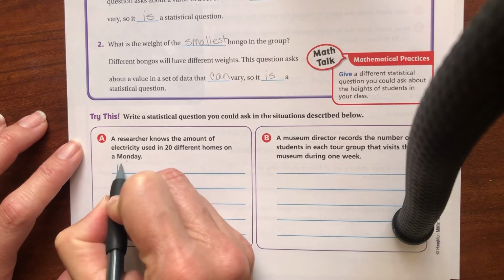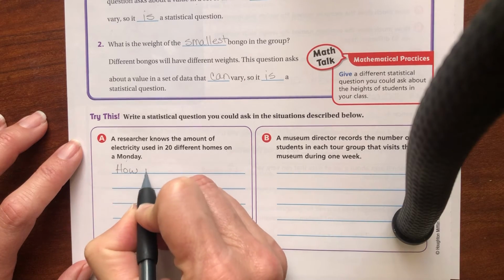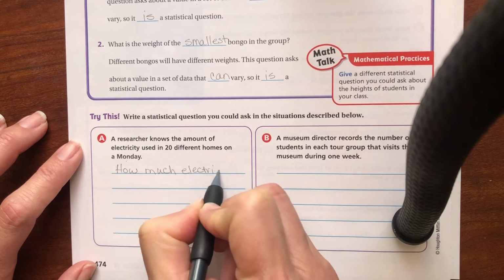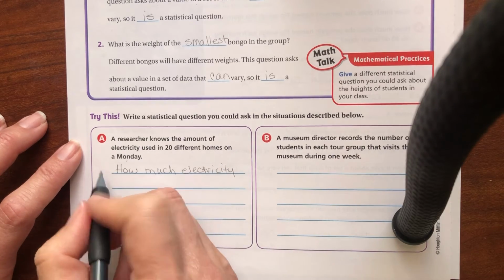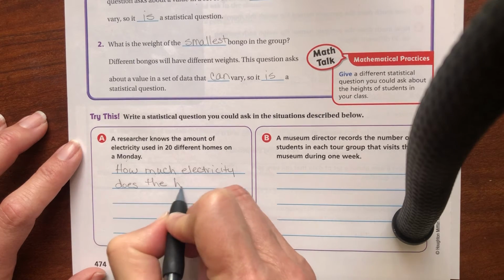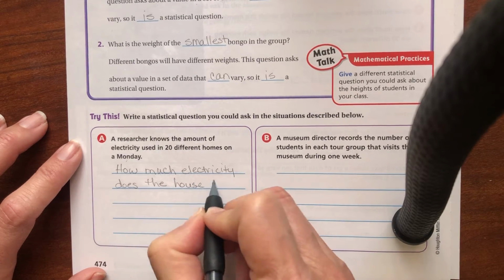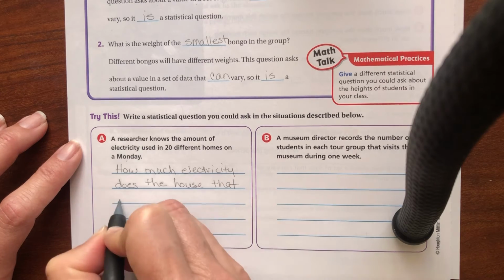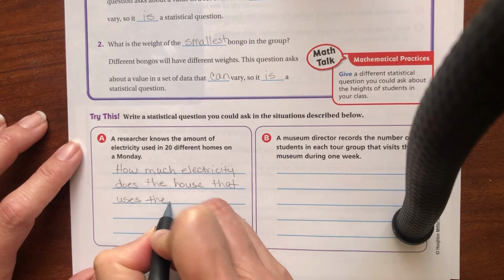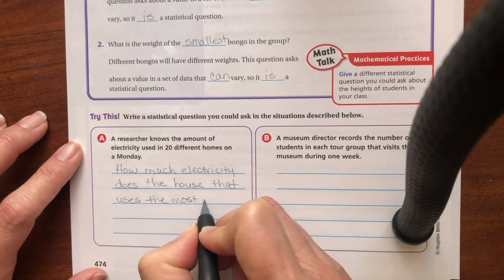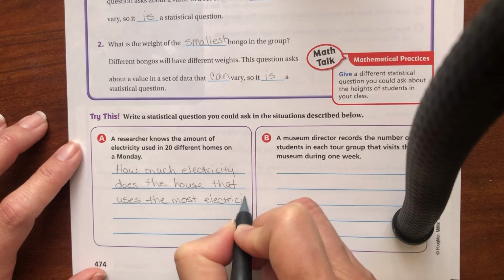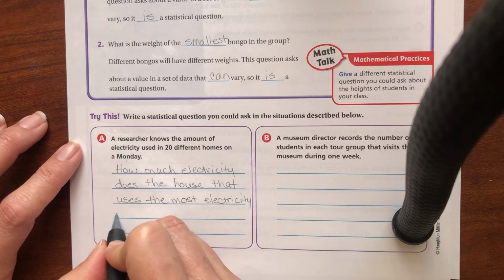So we could say, how much electricity does the house that uses the most electricity use?